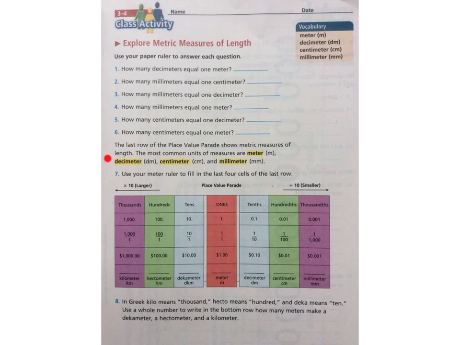Back on this page again, remember to use your chart here as well as your paper ruler. Make sure you read the directions and focus on the patterns that you see down in this table.